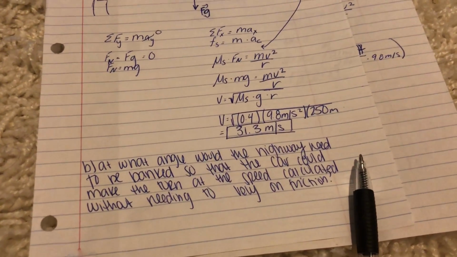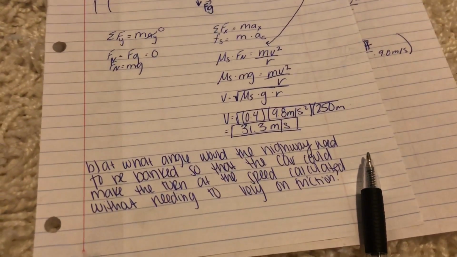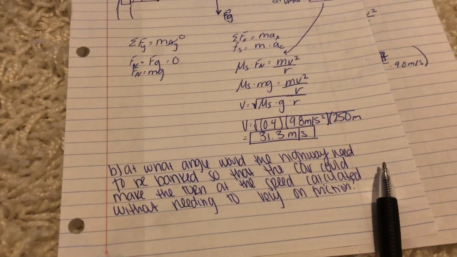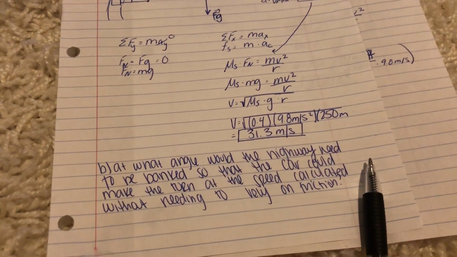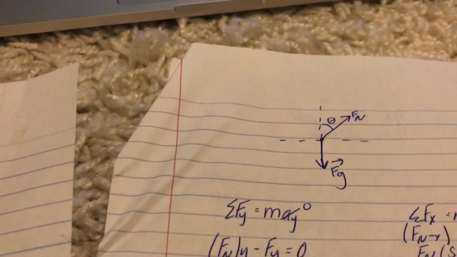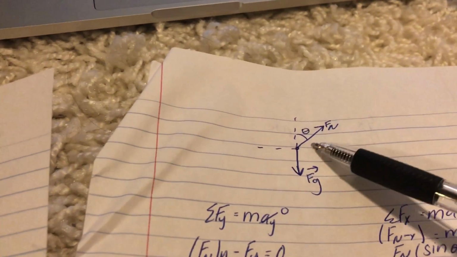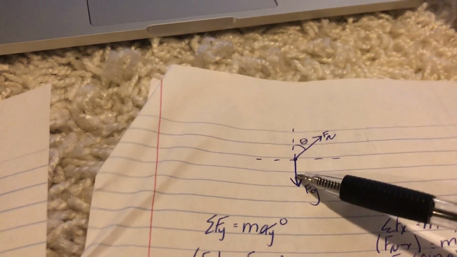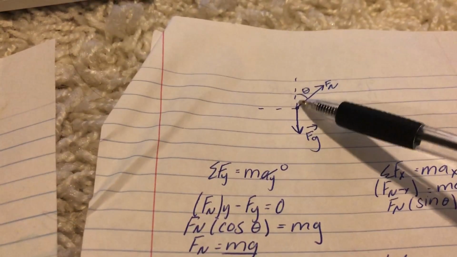For part 2, it says: at what angle would the highway need to be banked so that the car could make the turn at the speed calculated without needing to rely on friction? If we draw another free body diagram, we have the normal force this time going this way, with the force of gravity down, and here's our angle theta.